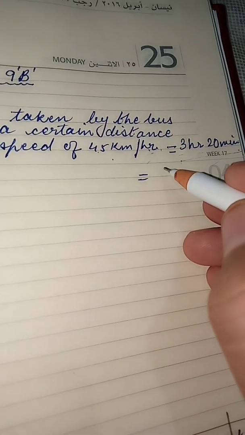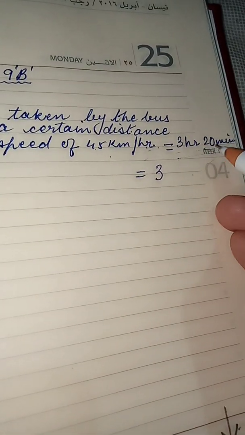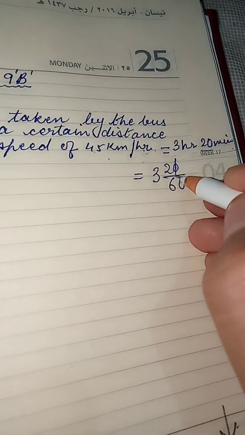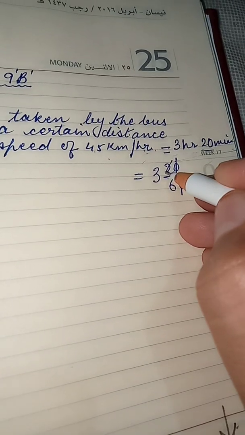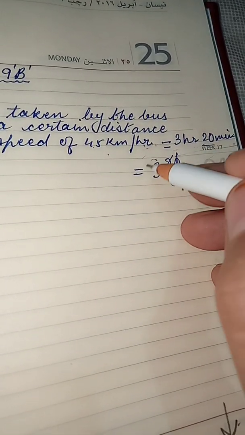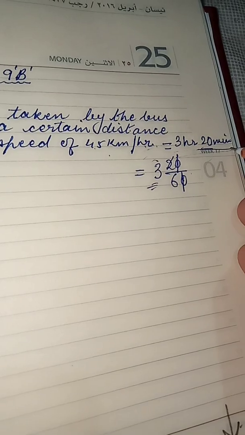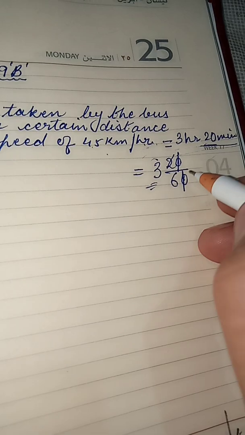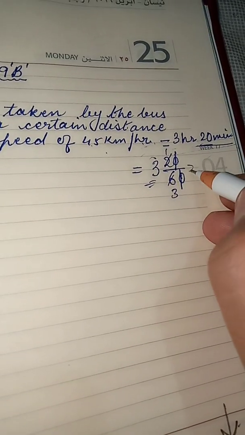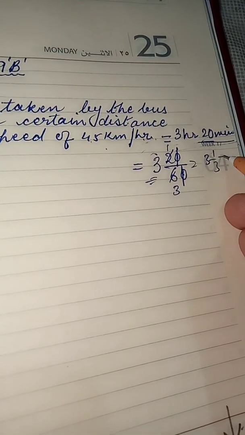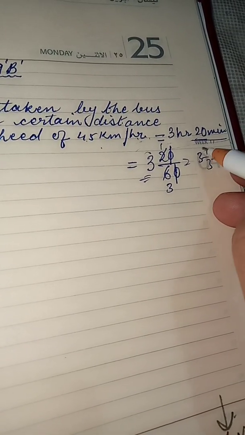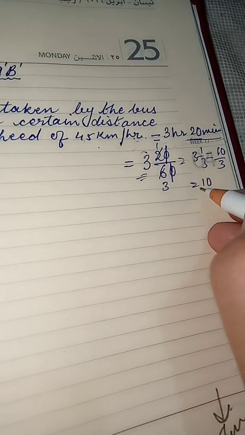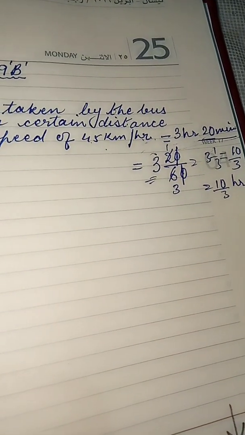So how we are going to convert this into hour? 3 hour will be 3 hour only. 20 minute, you write 20 by 60, like the case of mixed fraction. Now why 60 minute? If you want to change into hour, 3 hour था ही, change किसको करना था? Only 20 minute. तो 20 minute जो है, that will be changed into hour by dividing it by 60. 2 1 is 2, 2 3 is 6, so you will get 3 1 by 3. तो 3 1 by 3 क्या हो जाएगा? That will be 3 3 is 9 plus 1 10, 10 by 3. तो 10 by 3 hour, correct? That's the total time.